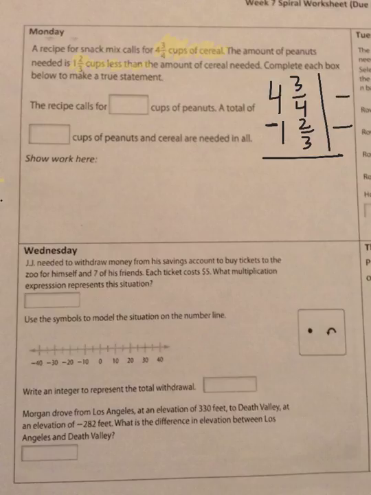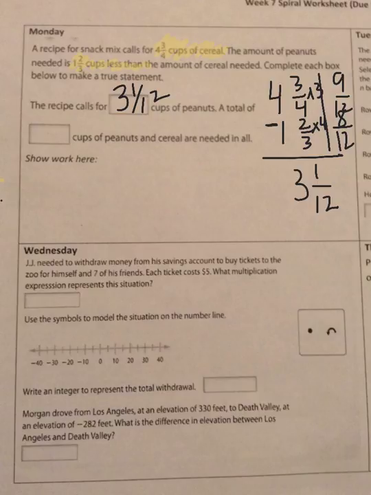So different denominators means a different problem. We're going to come up with the LCD of 4 and 3, which is 12. And if your denominator changes, your numerator has to change. So I multiplied 4 by 3 to get 12, so 3 times 3 is 9. And then I multiplied 3 by 4 to get 12, and 2 times 4 is 8. So now I can subtract: 9/12 minus 8/12 is 1/12, and 4 minus 1 is 3. So the recipe calls for 3 1/12 cups of peanuts.